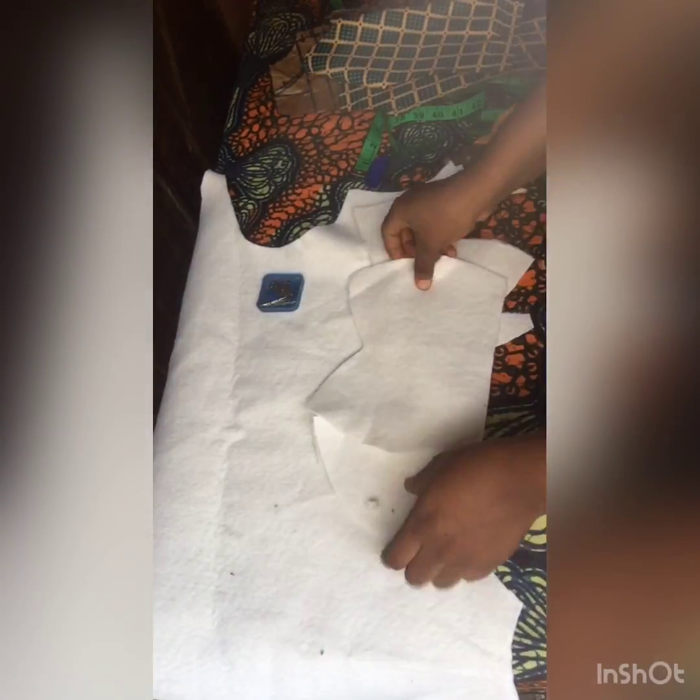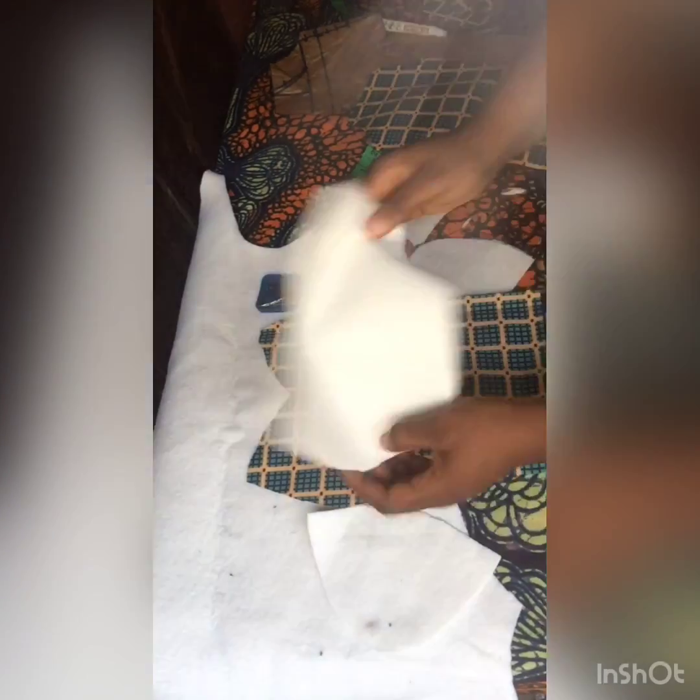So here I have the two sides and the center front, and that shiny part of my wadding, I'm going to iron it to my fabric. If you're used to this wadding, you know there is a part that is shiny, so that's what I'm going to iron to my fabric. And make sure you place all your pads on your dress very well.